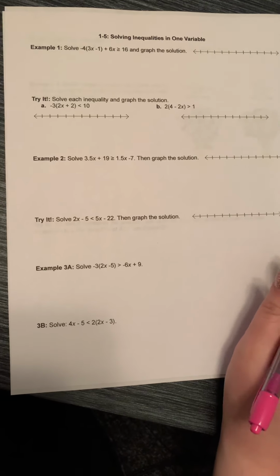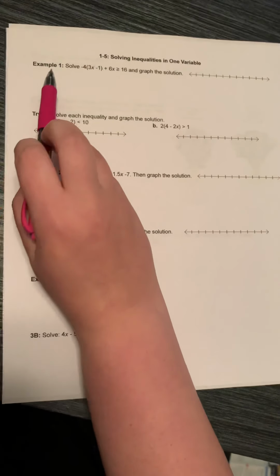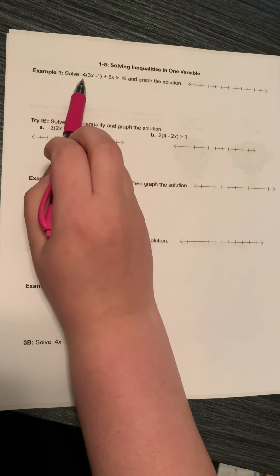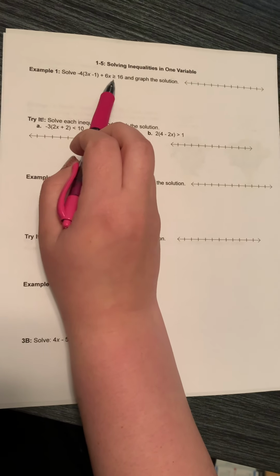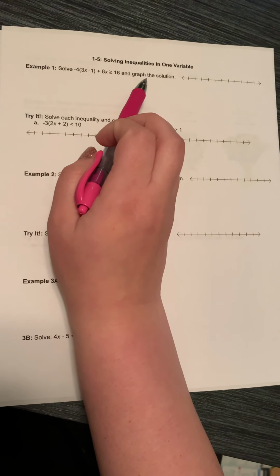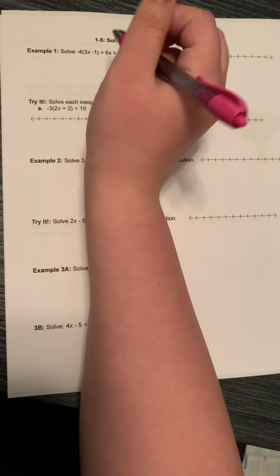This is a video for examples 1 through 3 of the 1.5 notes. So our example says solve -4 times the quantity 3x minus 1 plus 6x is greater than or equal to 16, and then we're going to graph the solution. So we're just going to solve this just like any other equation.